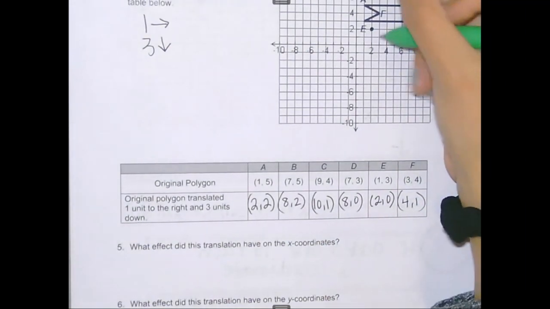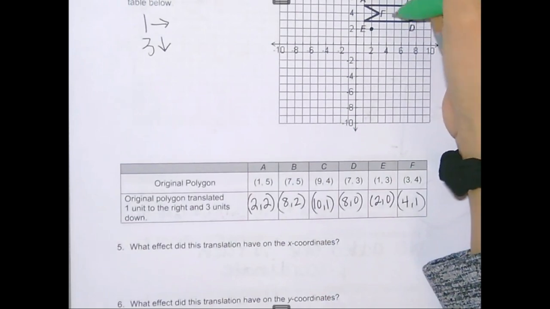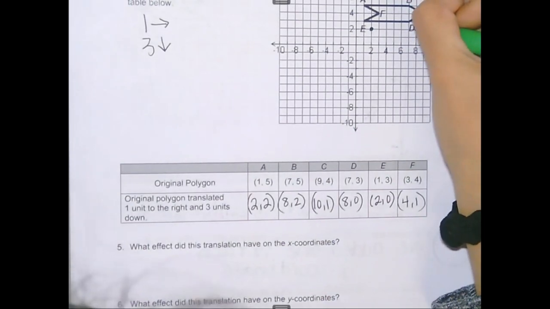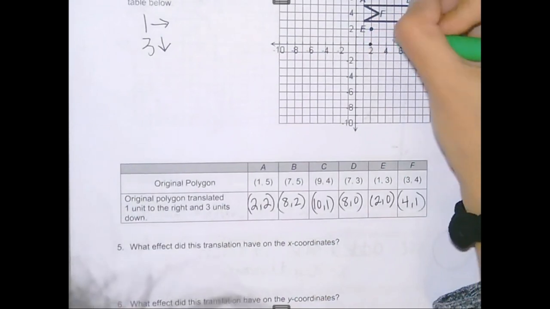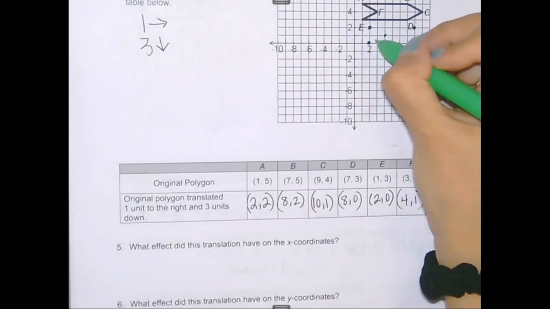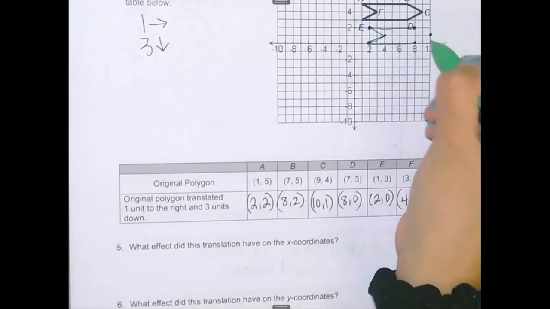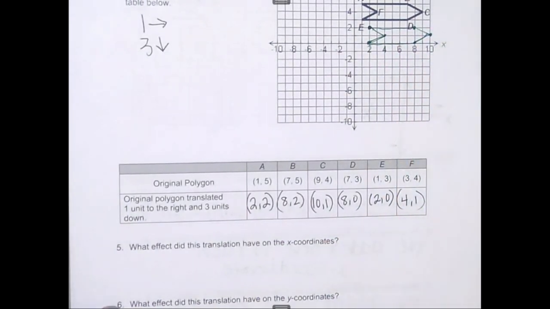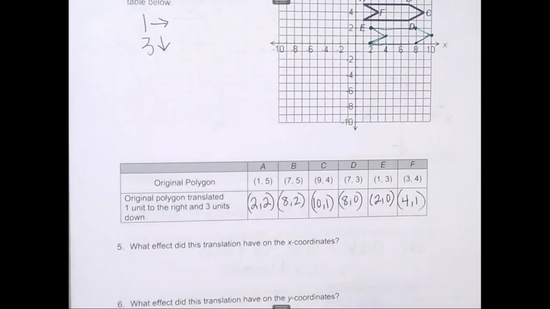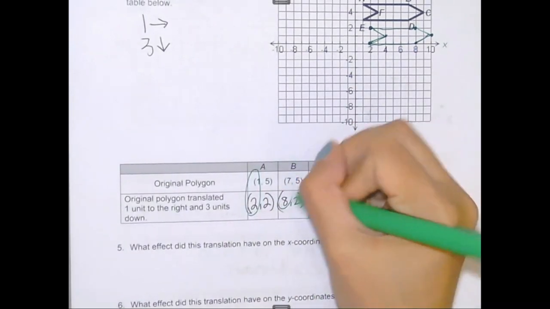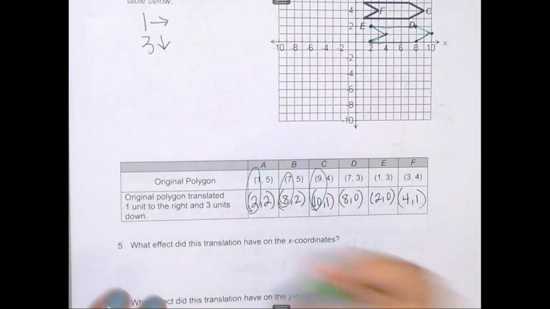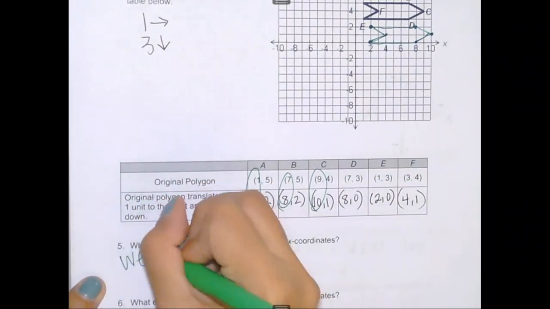Okay, so now I'm going to go ahead and graph the new coordinates. What effect did this translation have on the x coordinates? So if I look at my x's, we added 1 to each x coordinate.